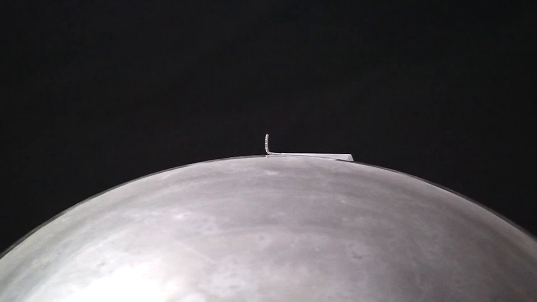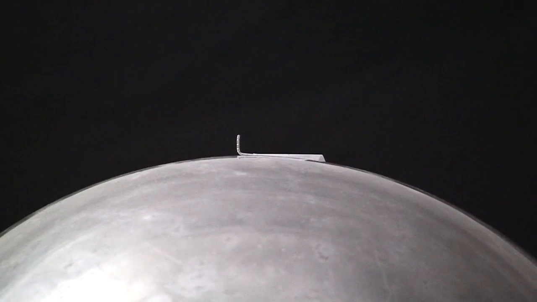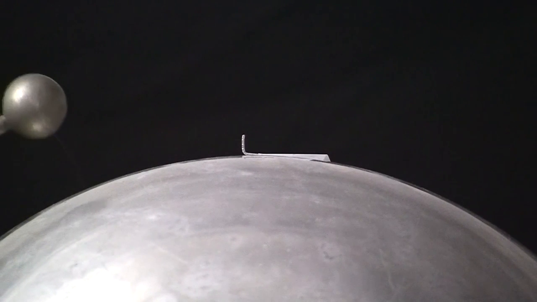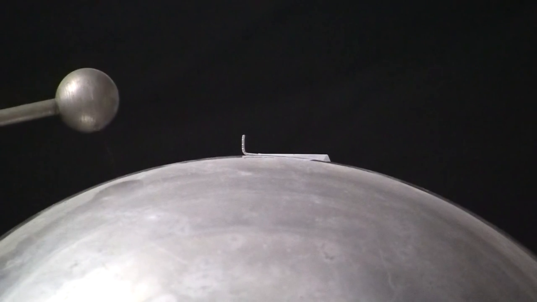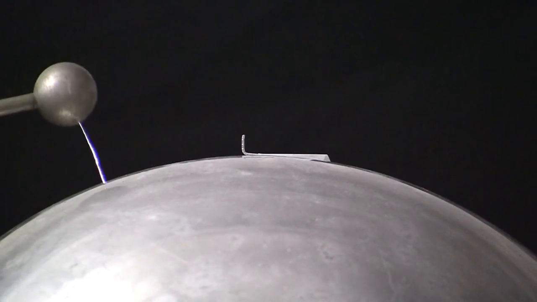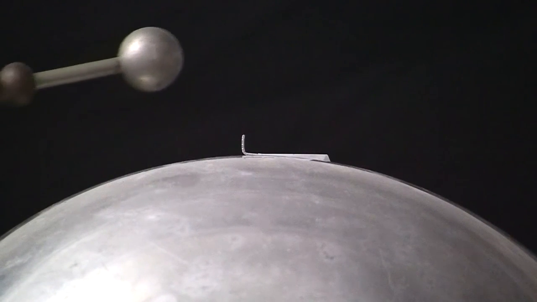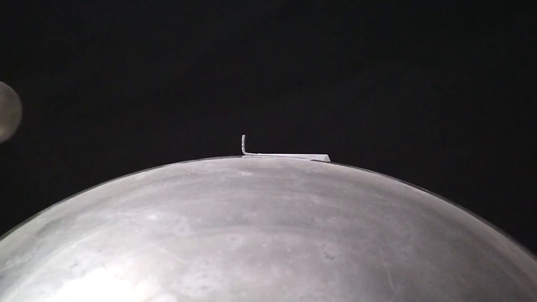Let's see if I can move the Van de Graaff into the center there. There we go. Okay, here we go. Bringing the globe in. So we see the striking all around. I'm moving it back and forward. But whenever I move towards the lightning rod, there shouldn't be any sparking. And sure enough, there's no sparking. Move away.